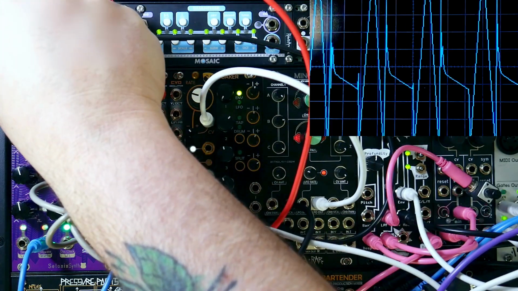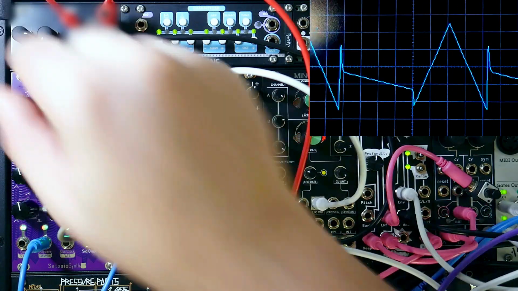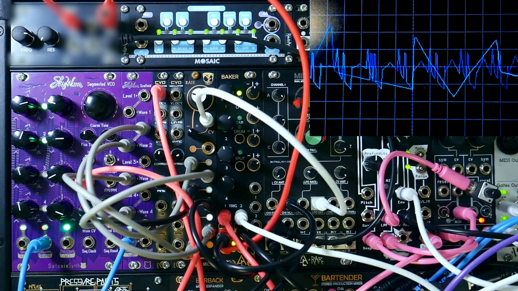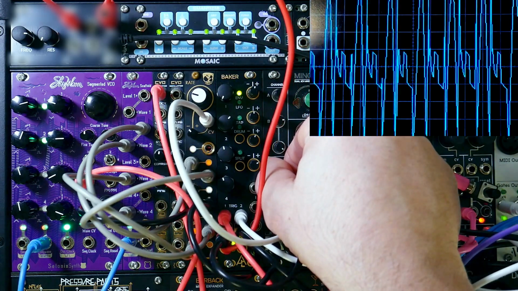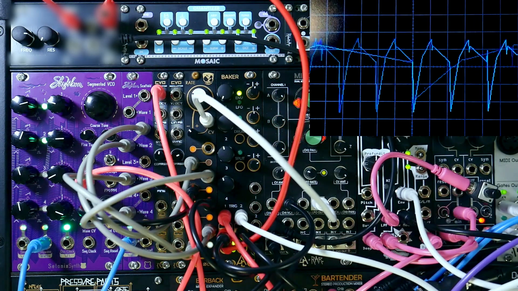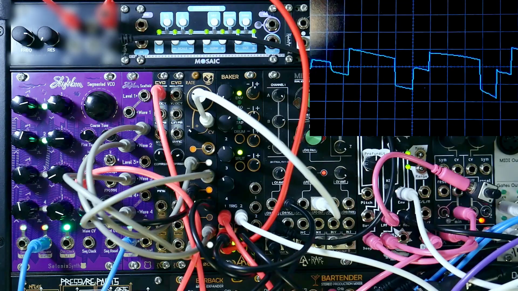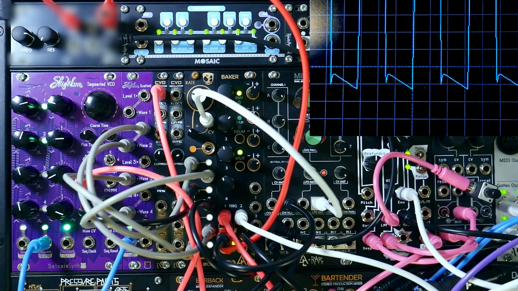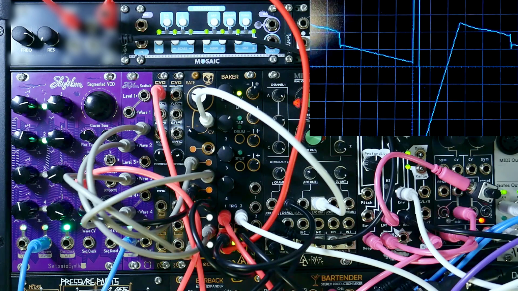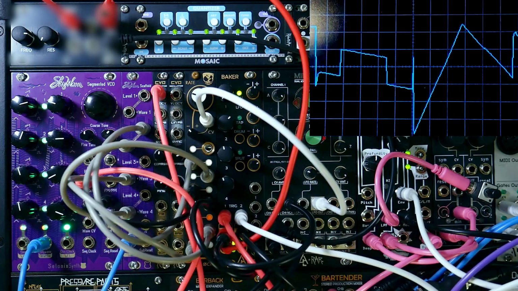Let's open up the frequency all the way. Let's add a little bit of panning into this. Let's go back to 4.